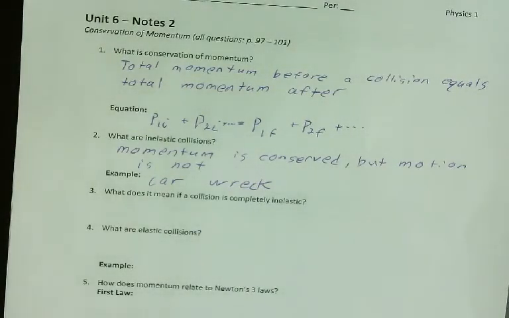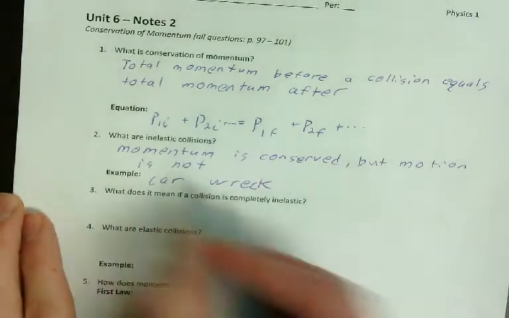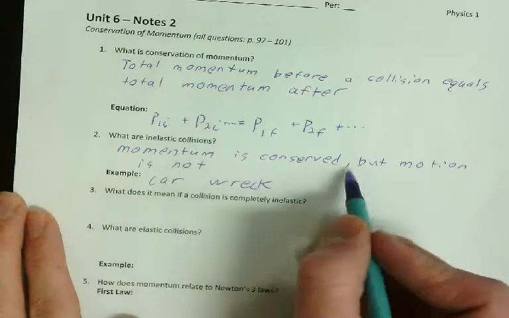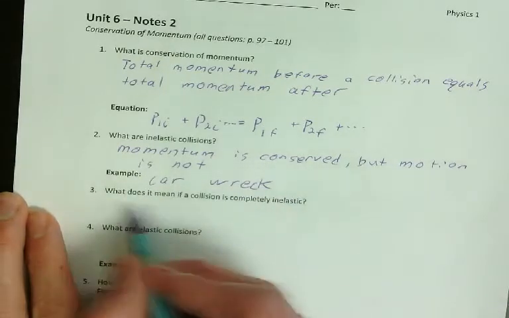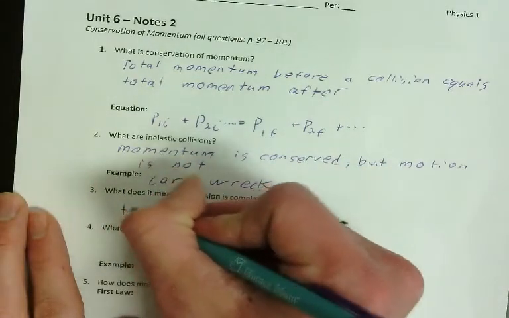But objects, when they collide, change shape. If they change shape, they lose some of their motion, and they only conserve momentum. But every object will conserve momentum. It'll never be otherwise. All right, number 3, what does it mean if a collision is completely inelastic? So inelastic just means it conserves momentum but not motion. What does it mean if it's completely inelastic? It means the objects stick together.